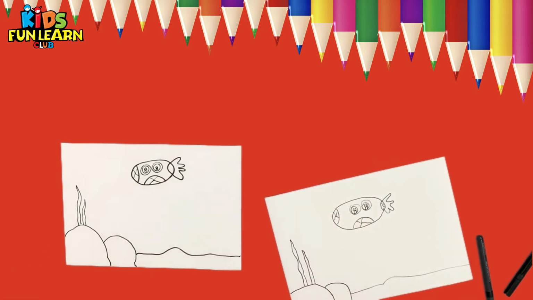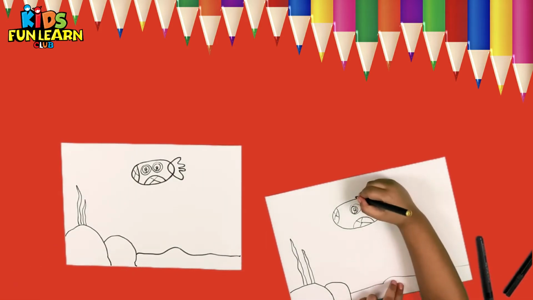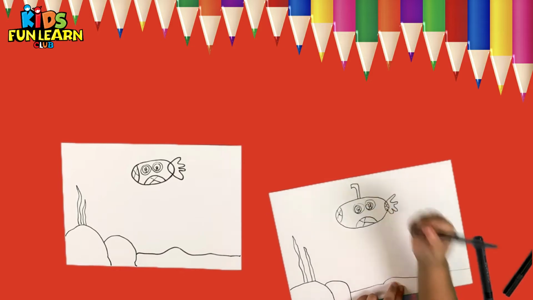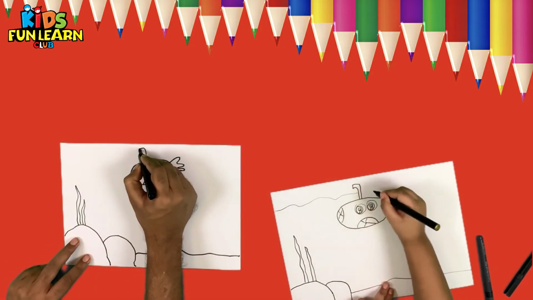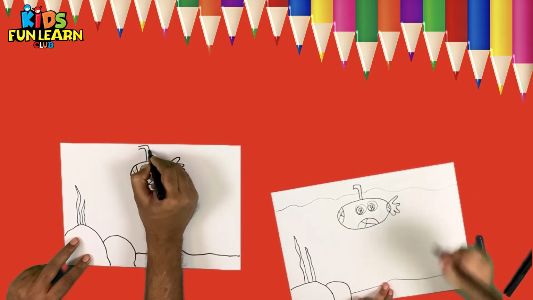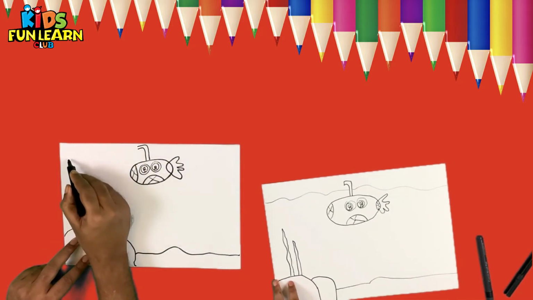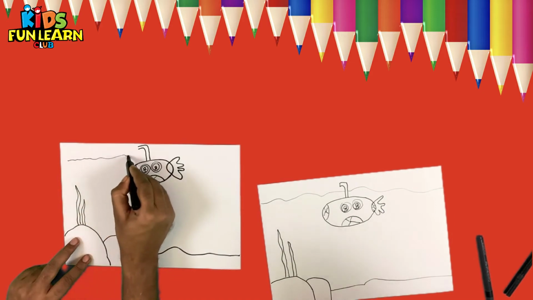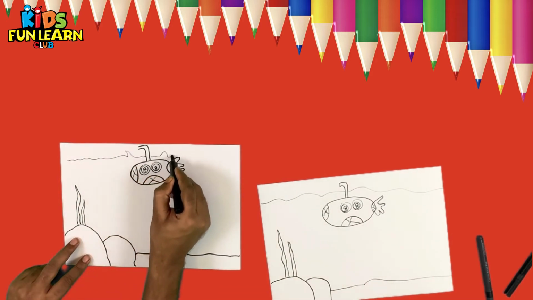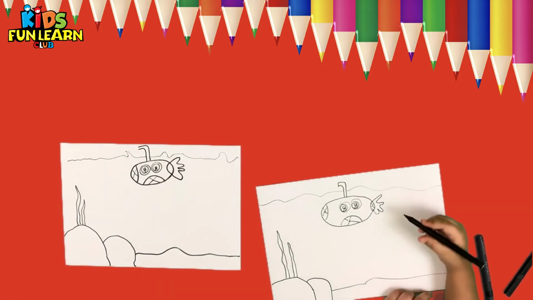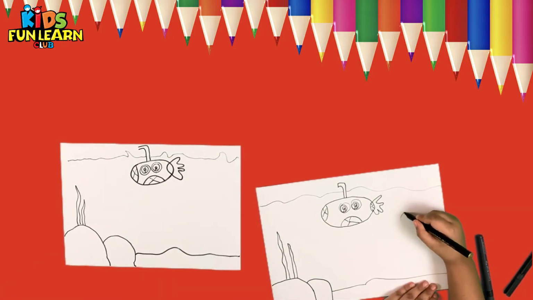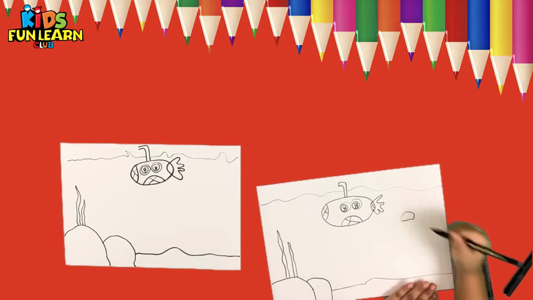Next, we have to make this, that we see from underwater. Water. This. Now we are going to make a jellyfish. We will make a jellyfish. We put this here.